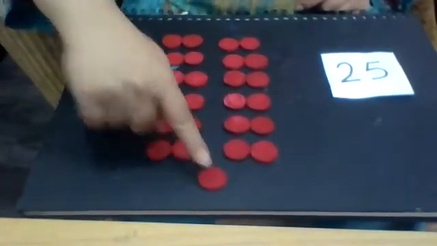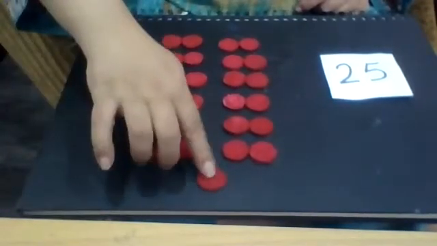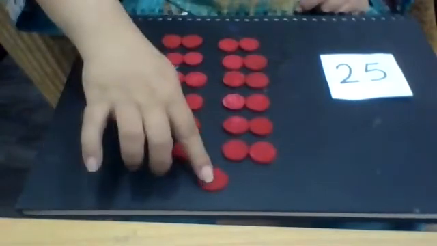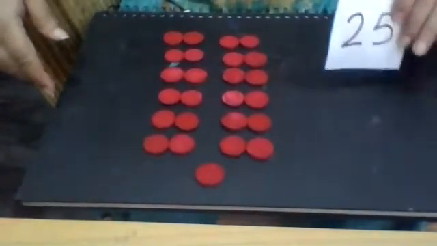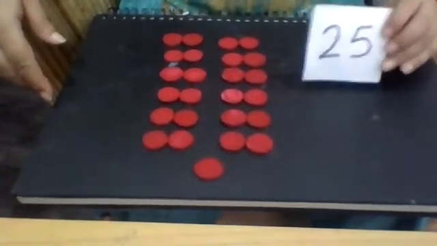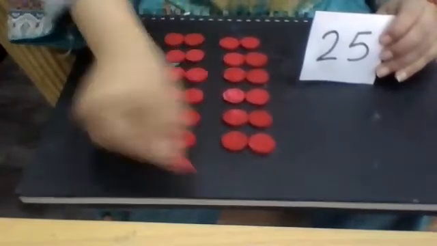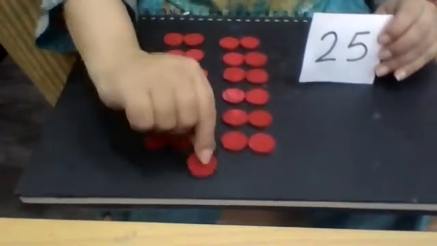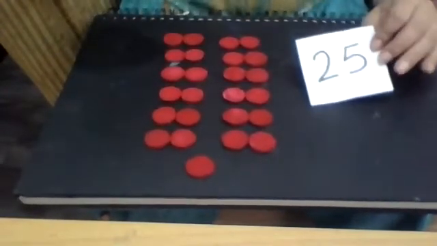Now, this one is the odd one out. This one is left alone. This one does not have a friend, right? So you can easily tell that 25 is an odd number. Odd one out, right? This is an odd number, which we have.